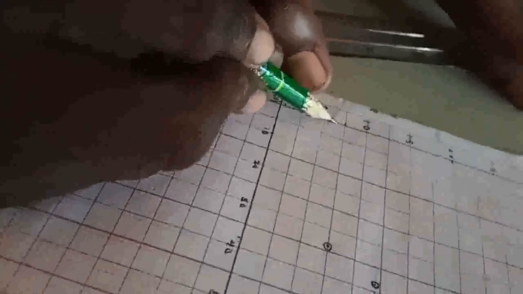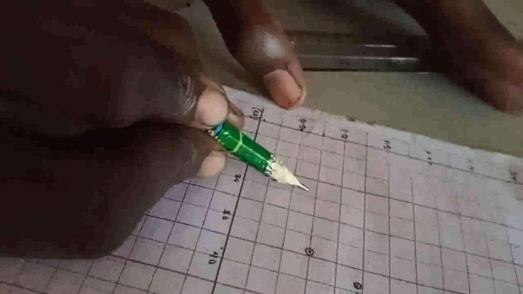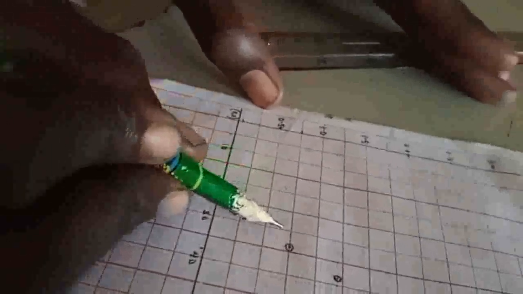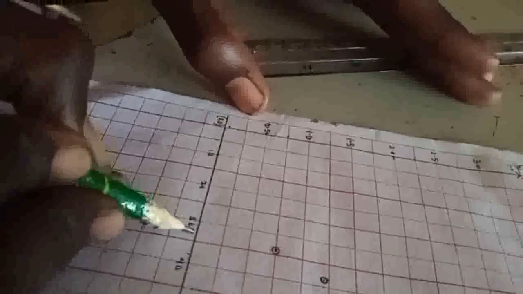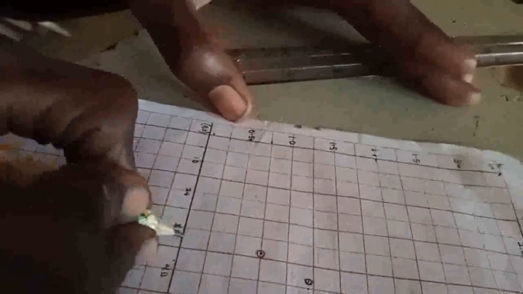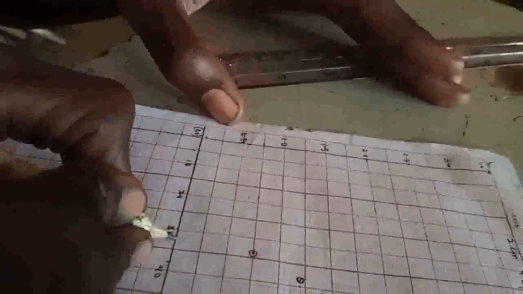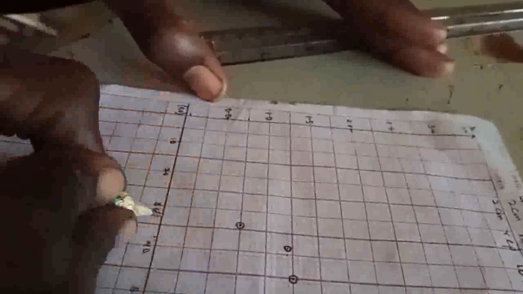Now, the last value is 0.65, which represents 32.5. 0.65 should lie somewhere here. If here is 0.5, 0.55, 0.6, 0.65, that gives 32.5. If here is 30, 31, then 32.5 should be at the middle between 32 and 33, which is here.